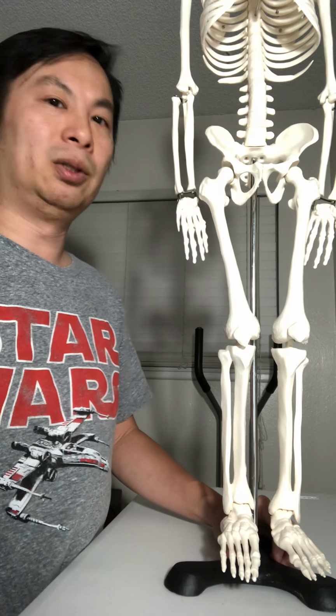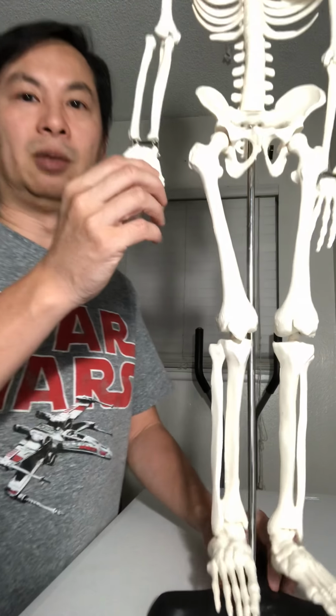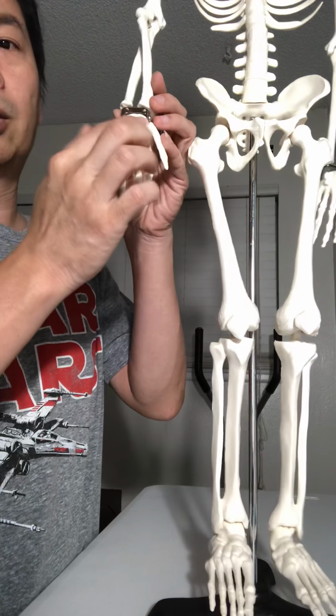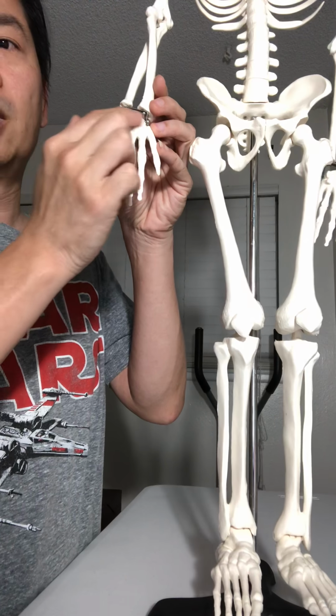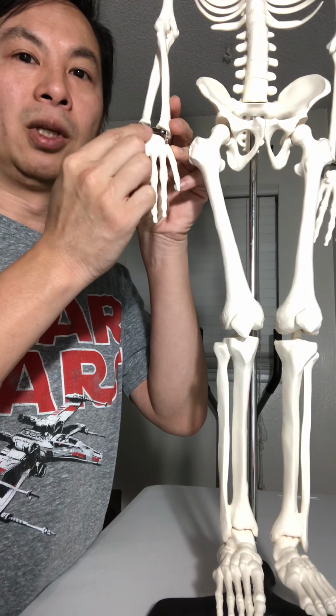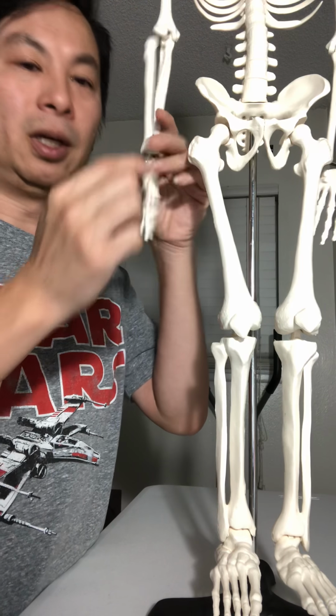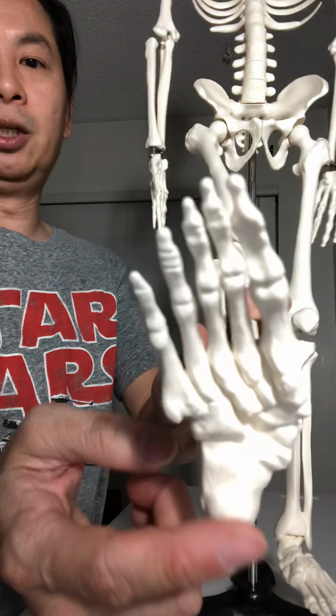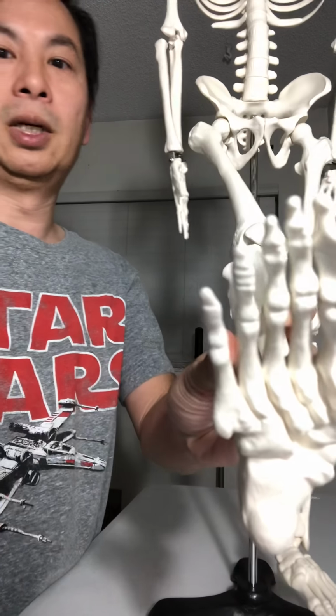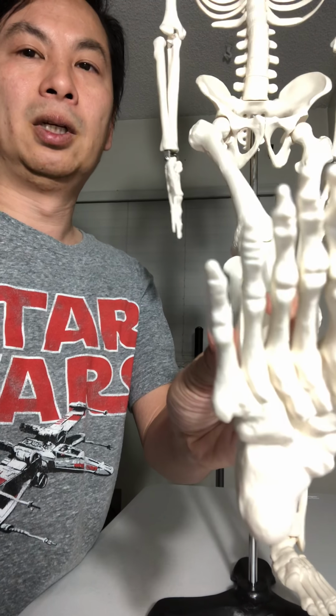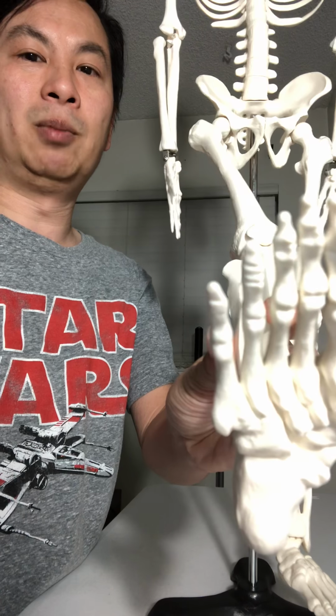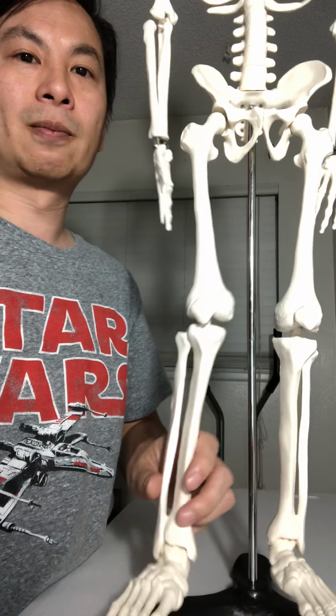So let's go over the 2 examples. First is right here, the carpals. Okay? They function to help with a lot of movement within the wrist. Second example is here, the tarsals. And the tarsals function to be a weight-bearing platform for the body.